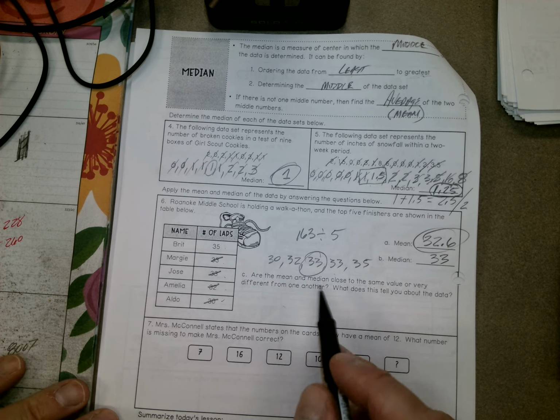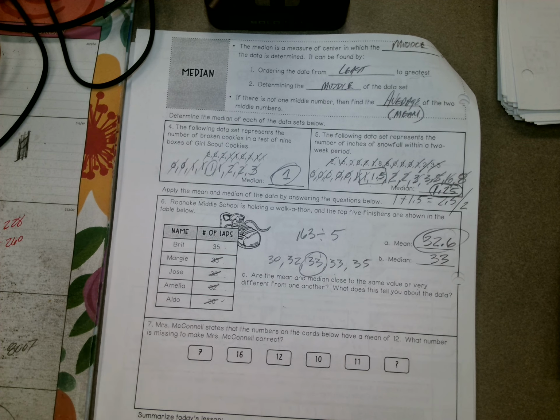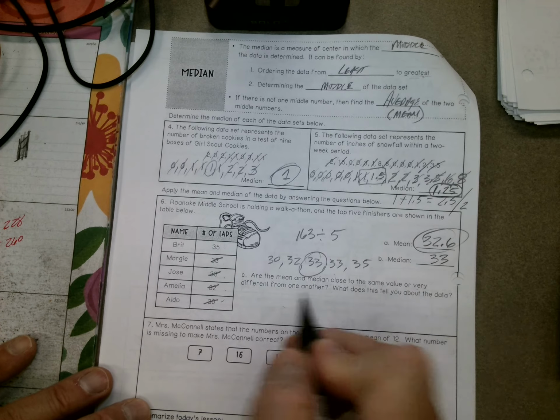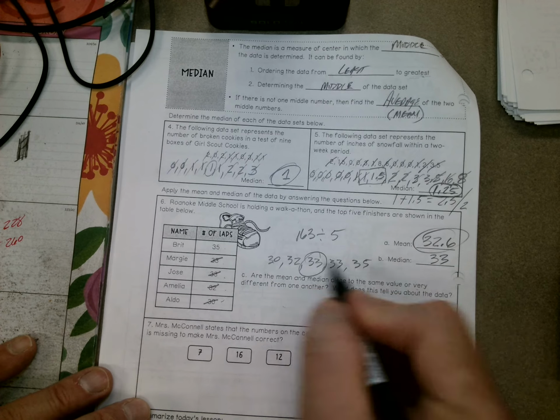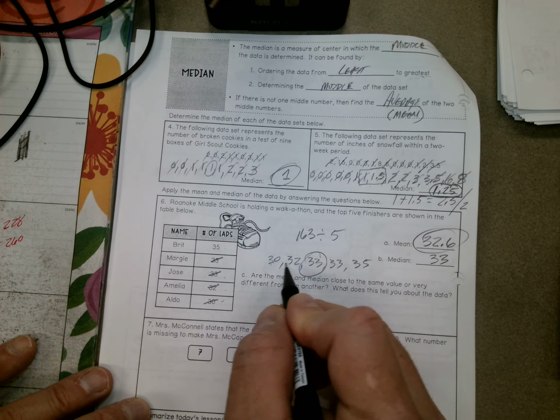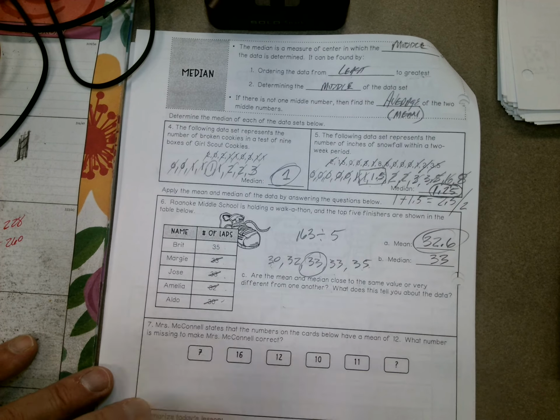Are the mean and the median close to the same value or very different from one another? And what does this tell you? I guess we're going to talk about it now, right? The mean and median are very close because there is little variability between the data points. The word variability means spread of the data. The spread is 30 to 35. So there's only a spread of 5 numbers here.